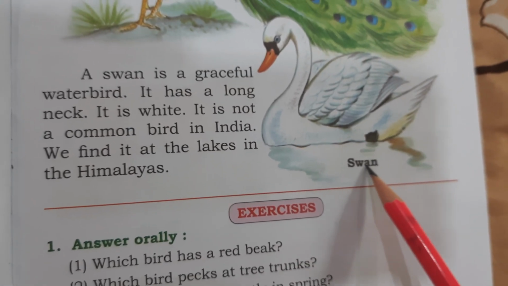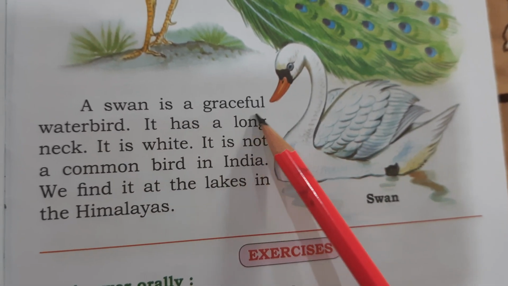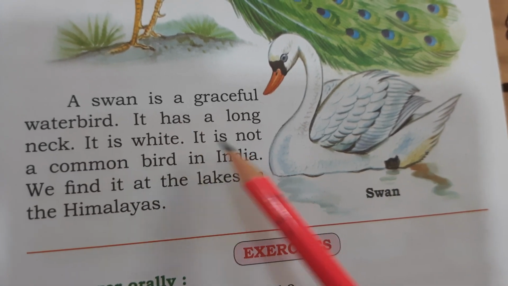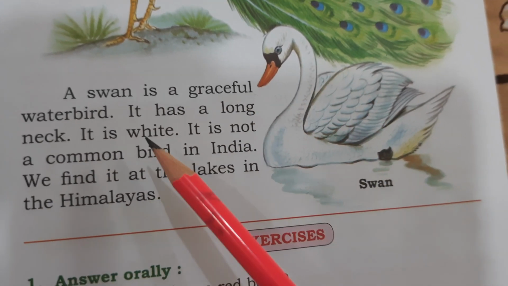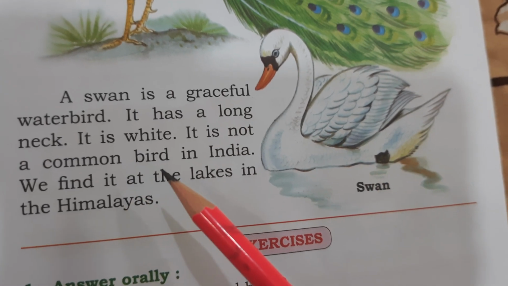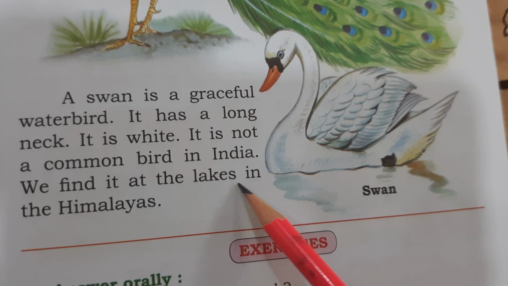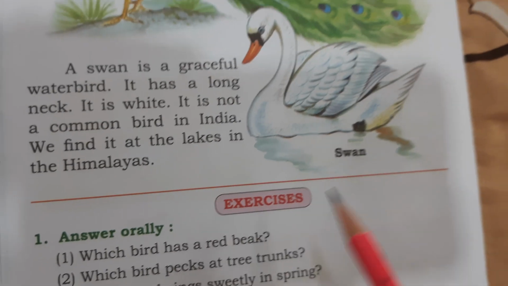Swan, S-W-A-N, swan. A swan is a graceful water bird. It has a long neck. It is white. It is not a common bird in India. We find it at the lakes in the Himalayas.